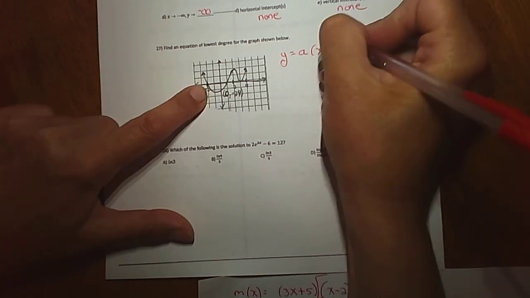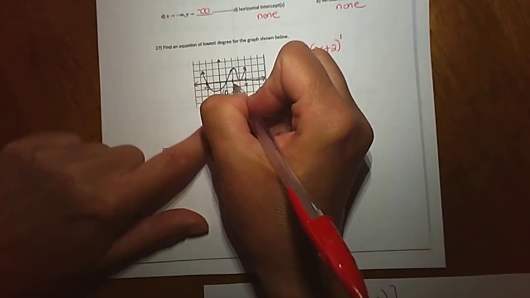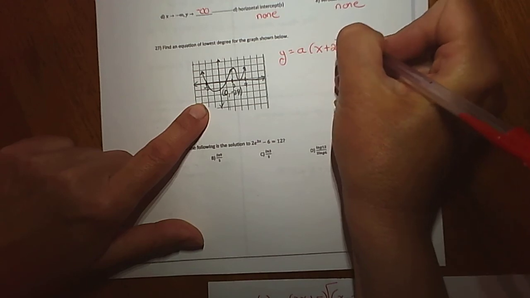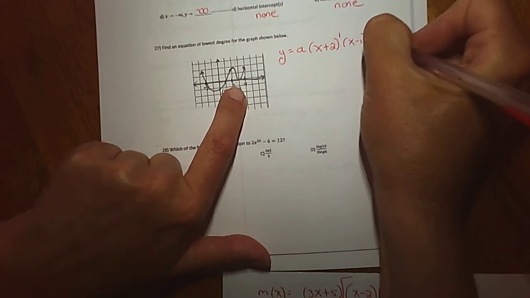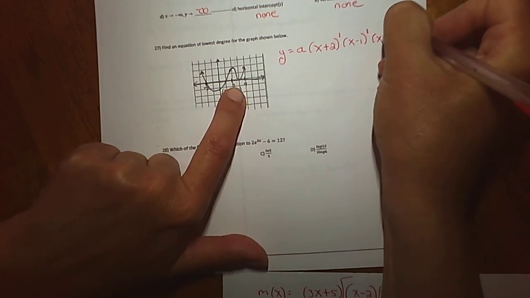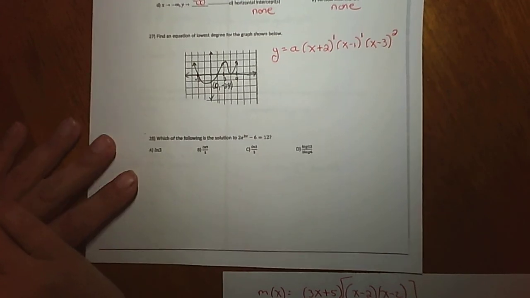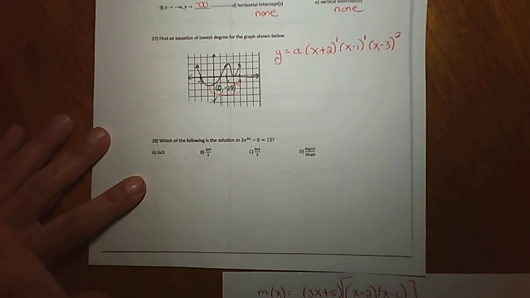It goes through the point, so it's to the first degree. Then it hits the x-axis at positive 1. So it's x minus 1. Goes through it, so it's to the first degree. And then it bounces at positive 3. So I'm going to write x minus 3 squared. Then I'm going to take any other point I see, and this is the point 0, negative 24.